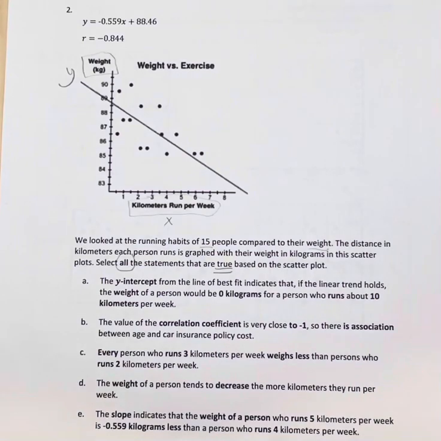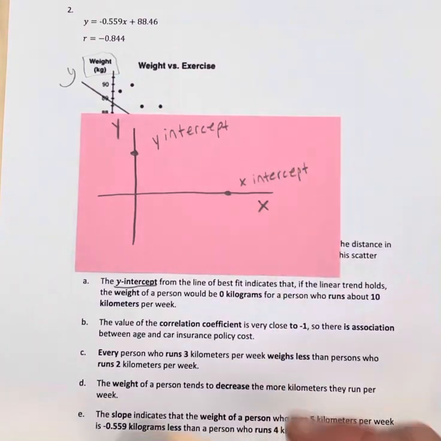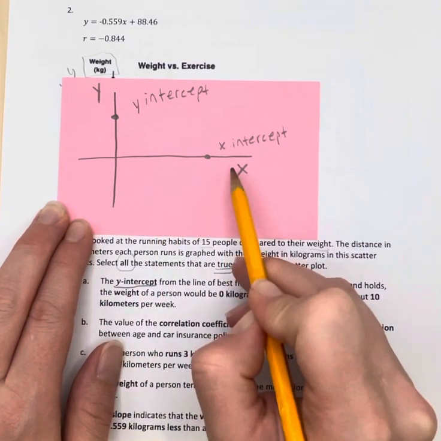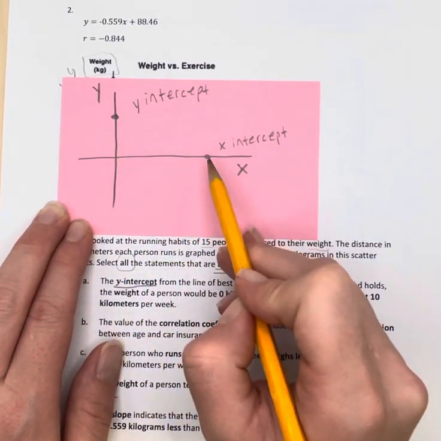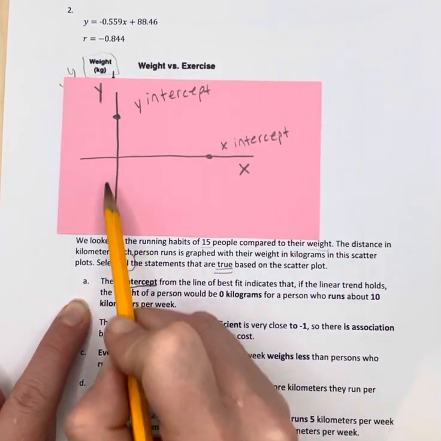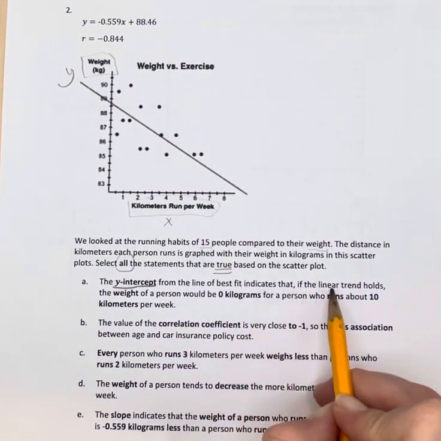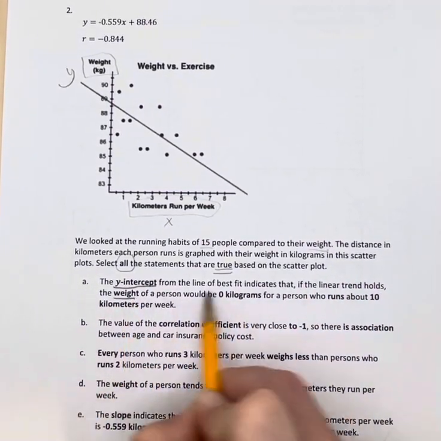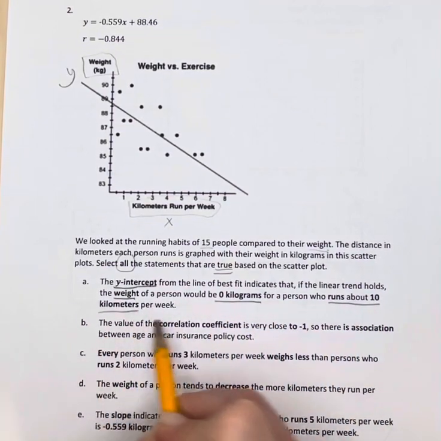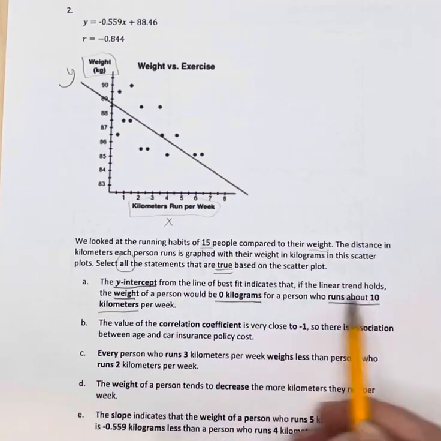So statement A is about the y-intercept. The y-intercept is going to be where we cross the y-axis. The x-intercept would be where you cross the x-axis. So A here is talking about the y-intercept, which would be this one. So let's see what they say. If the linear trend holds, the weight of a person would be 0 kilograms for a person who runs about 10 kilometers each week. So 0 kilograms, 10 kilometers.